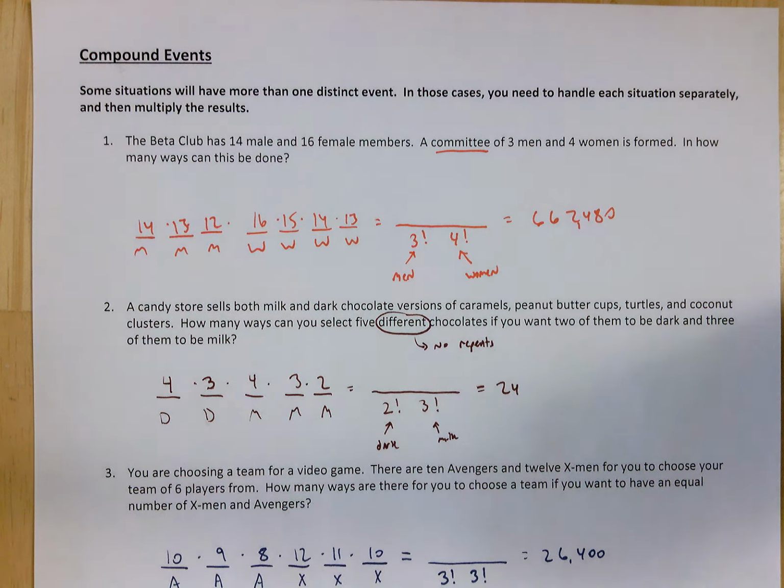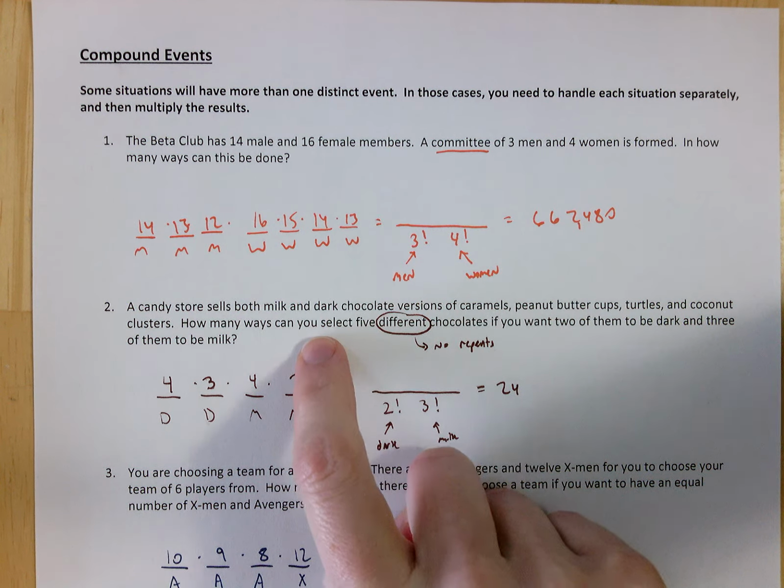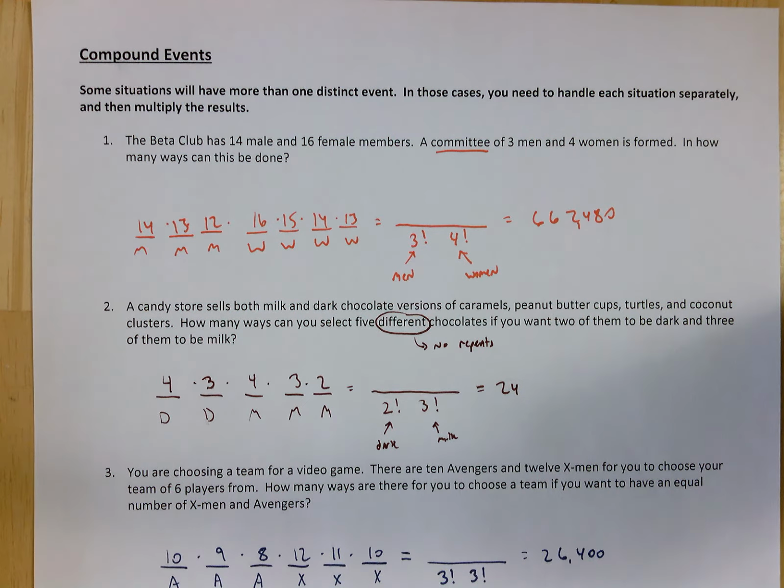Okay, so this is compound events, and as you can see, our combinations and permutations are starting to get more complicated. Okay, so again, make sure that you're reading these and that you're really thinking to yourself about whether or not the order matters in these problems. Okay, so take time, really think about each problem. Don't just start doing numbers.